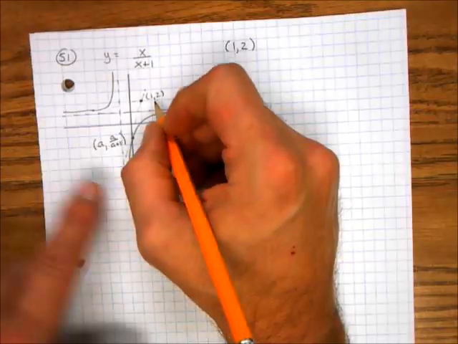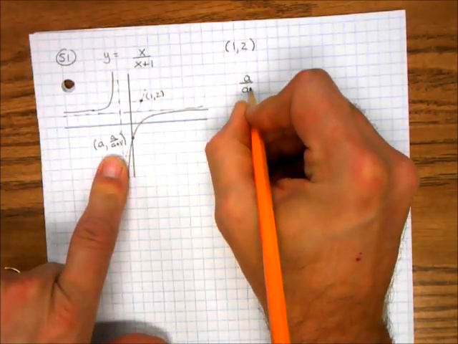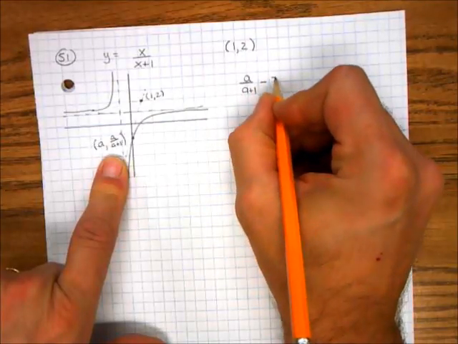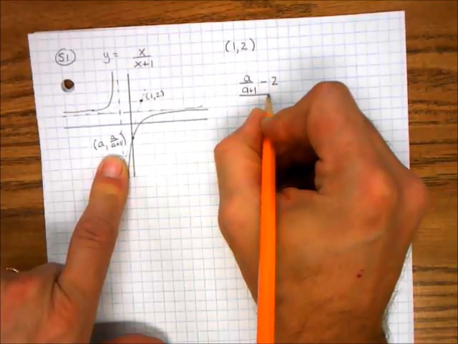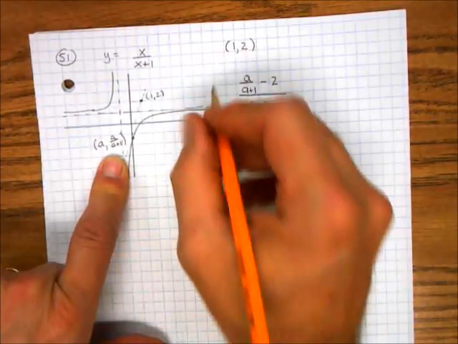Let's go algebra 1 style first. A over a plus 1, subtract 2, all over a minus 1. Okay, that's the slope.